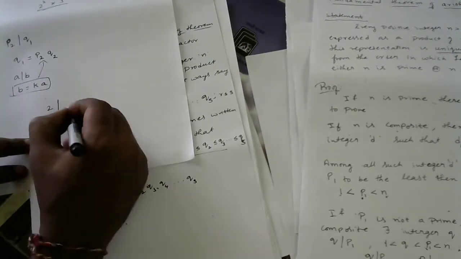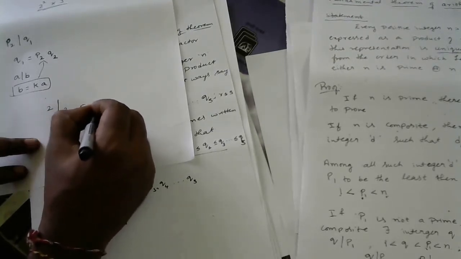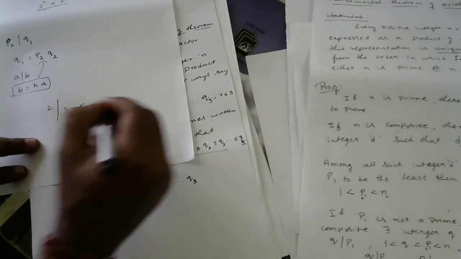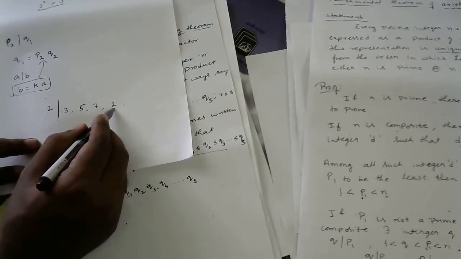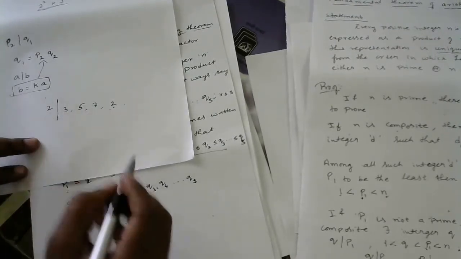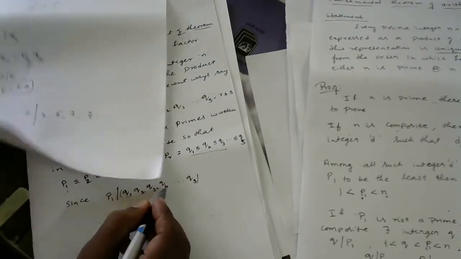Here q is 3, 5, 7, and somewhere you get 2, it divides somewhere, that's all.